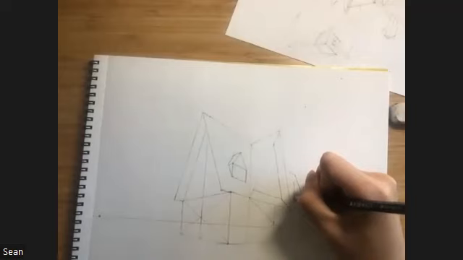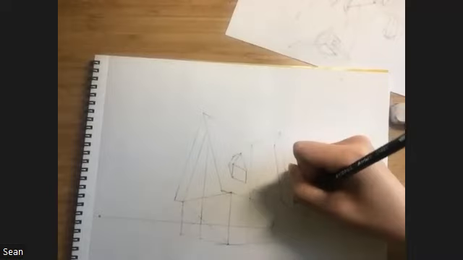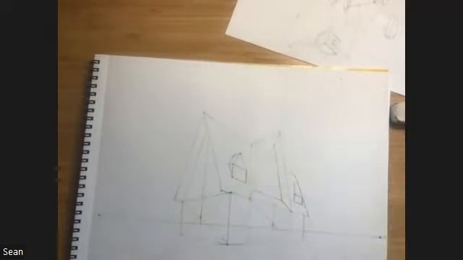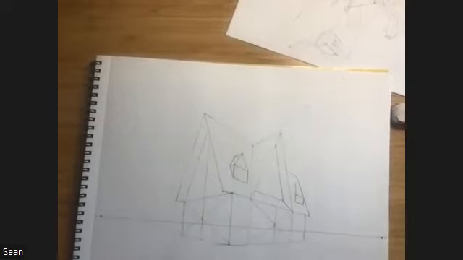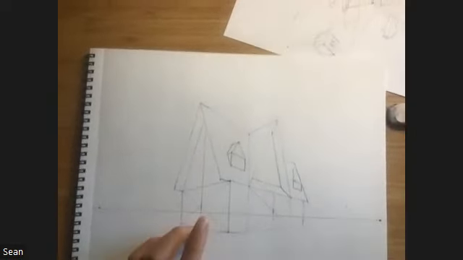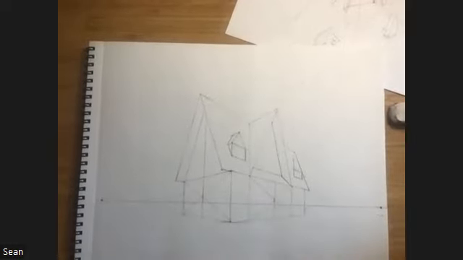You can add more lines to make the box pop out a little more, but you can also just do that after class. What line did you add? I just added upon the old lines to make it pop out more, darker. Yeah, make it darker.